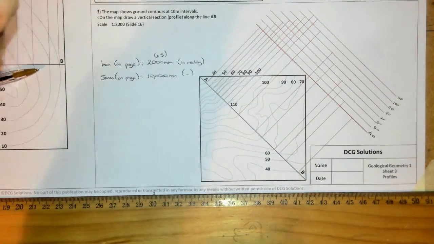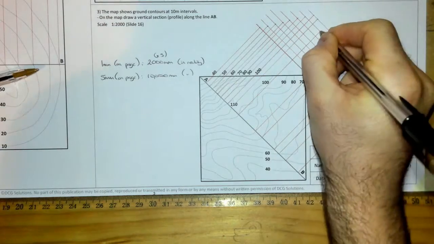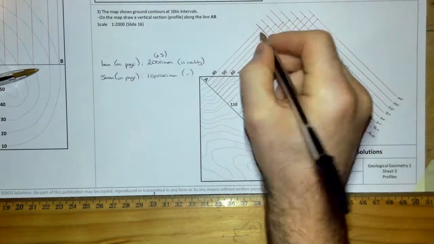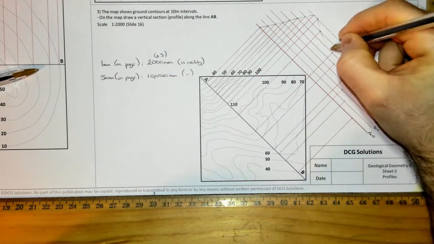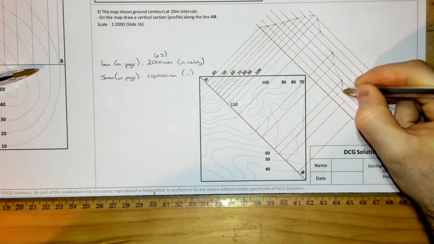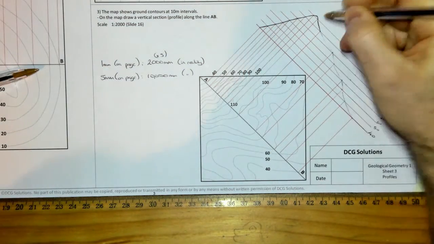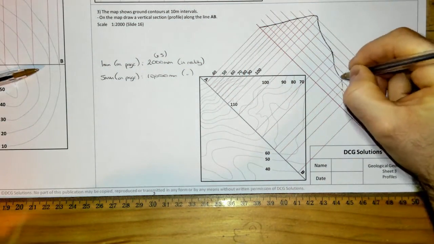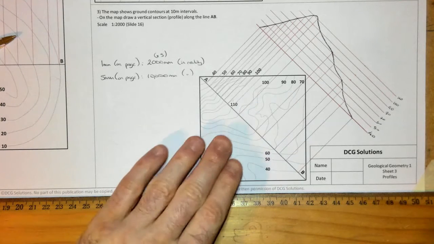So I'm just going to sketch that in there again. There we have it, guys. That there is the profile of the answer for that question.